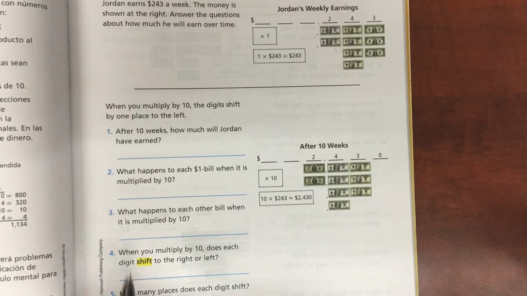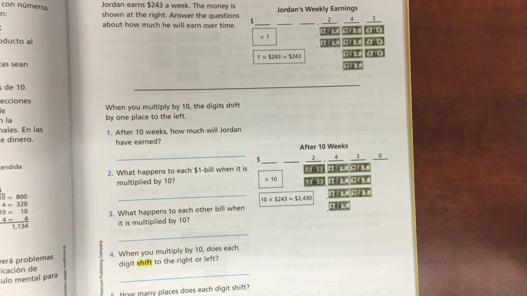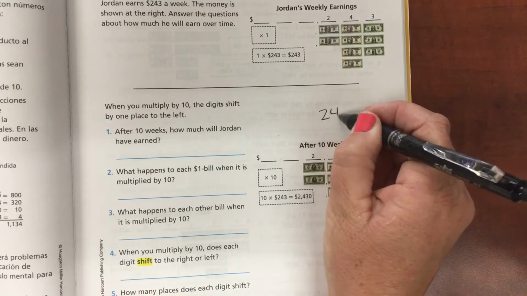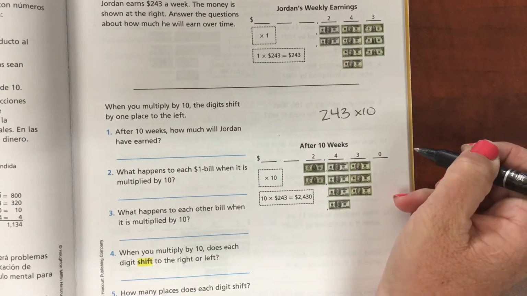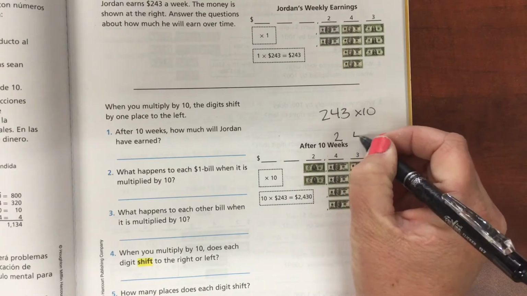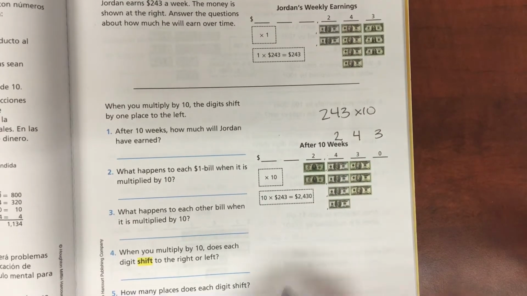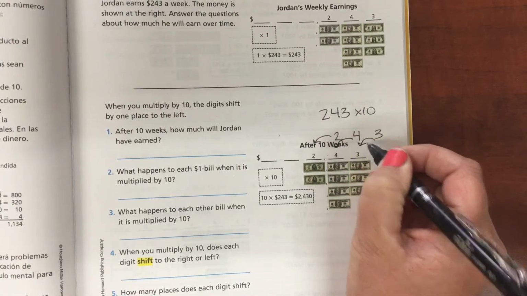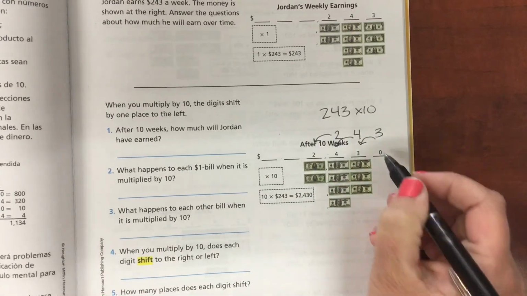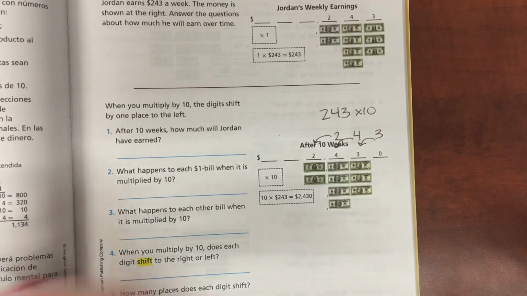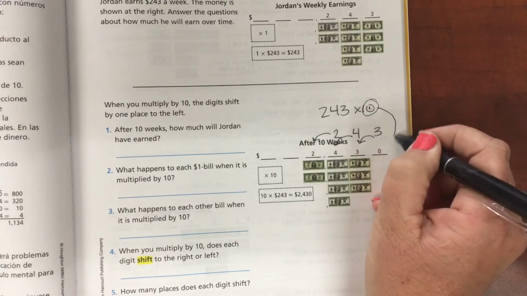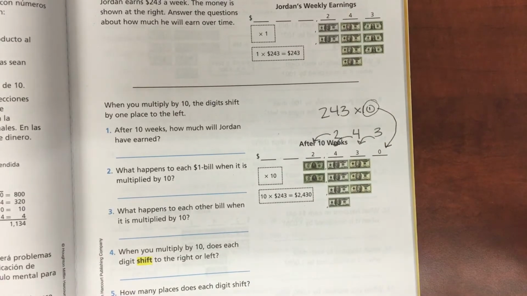First thing we're going to look at is when you multiply by 10, the digits shift one place to the left. If I am multiplying 243 times 10, right, I'm going to put my 2 was there, my 4 was there, my 3 was there. Do you see how each one of these digits shifts one place to the left? Because I multiplied by 10. And then what do I fill in that ones place? A zero. The 0 from my 10, I had 1 0 in 10, so that 0 gets put in the ones place.